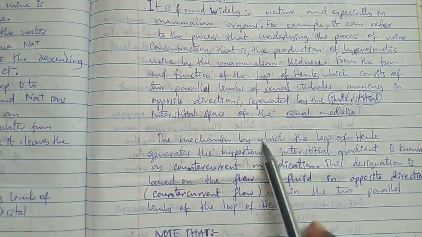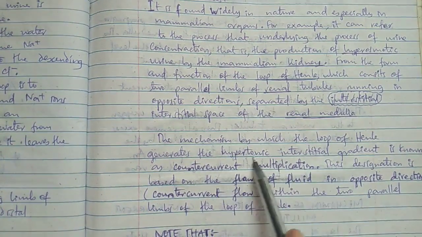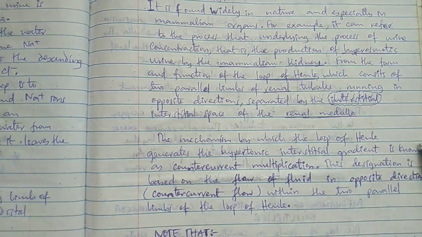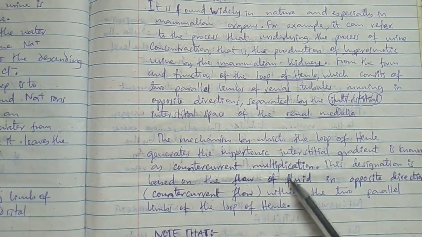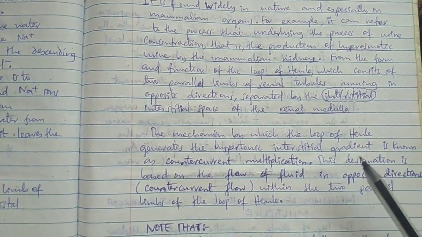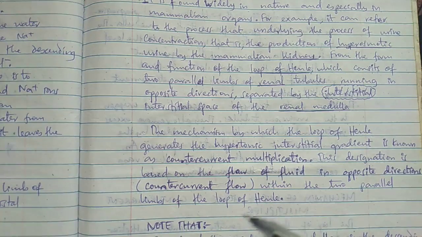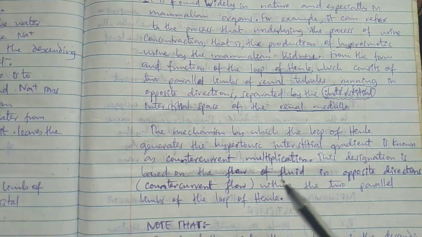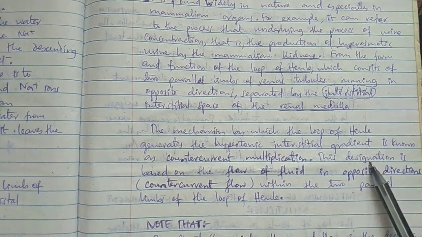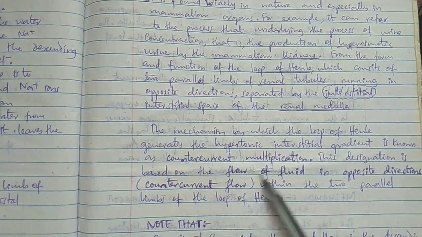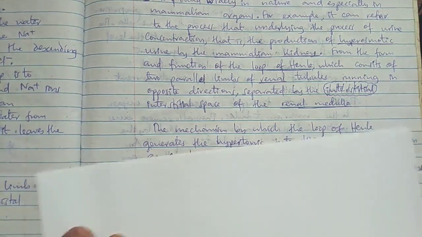So the mechanism by which the loop of Henle generates the hypertonic interstitial gradient is known as countercurrent multiplication. So loop of Henle acts as the countercurrent multiplier. Mechanism ni multiplication. Loop of Henle yenyewe ni multiplier. This designation is based on the flow of fluid in the opposite direction, that is countercurrent flow.